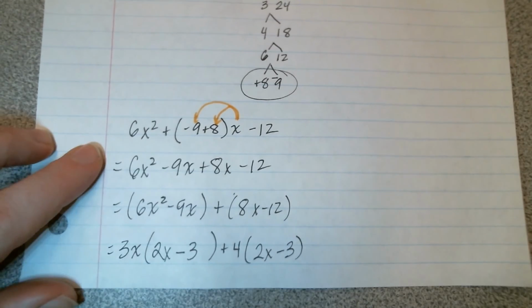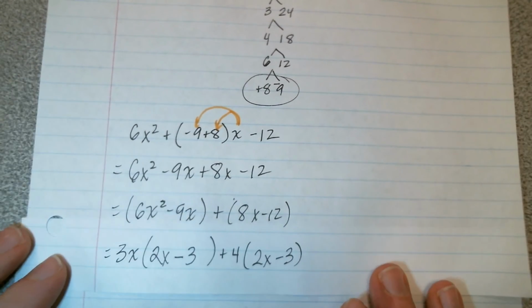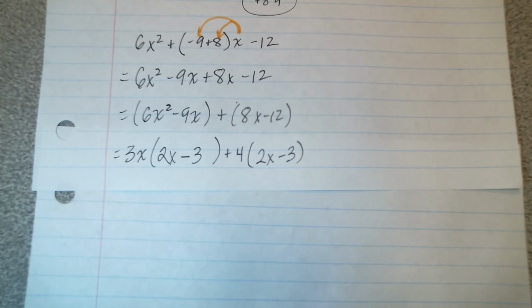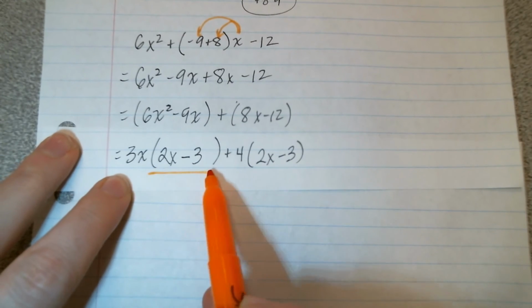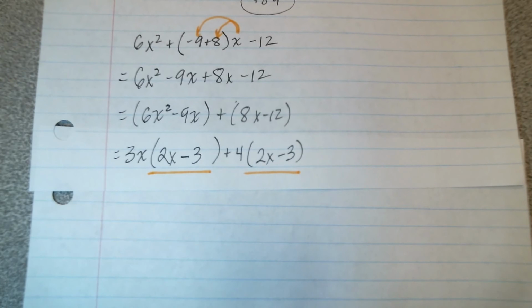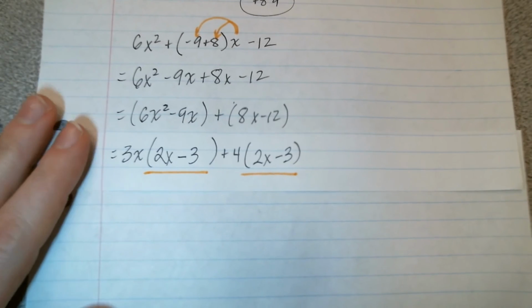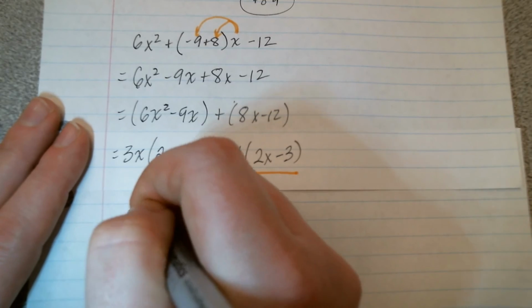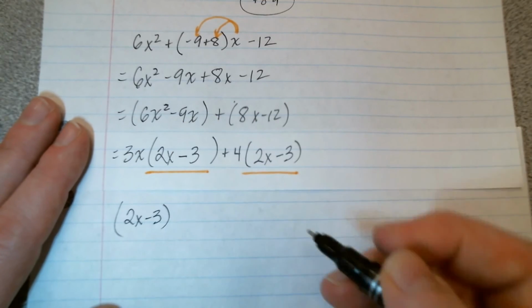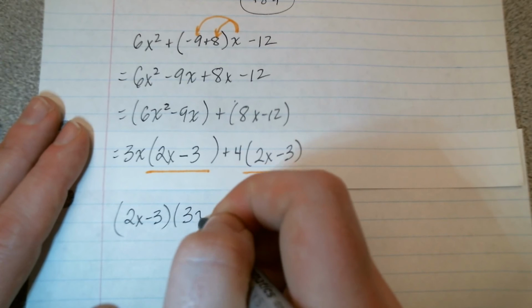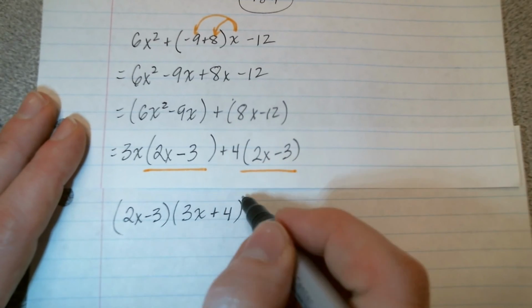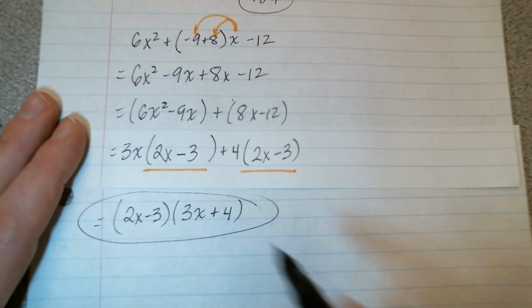And looks like I need a new piece of paper. Now I see that the greatest common factor is right here, 2x minus 3. I'm going to factor that out, leaving behind 3x plus 4. And that's my final answer.